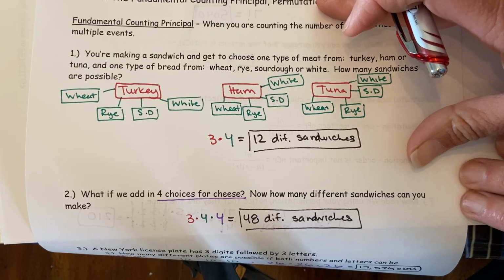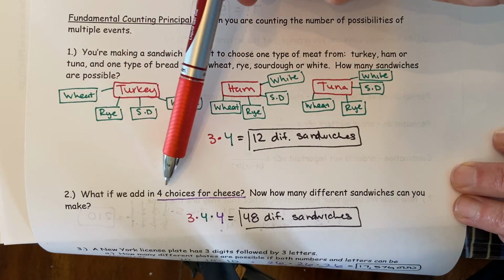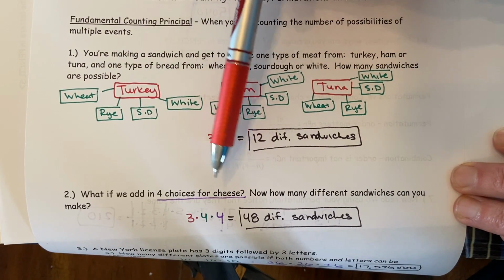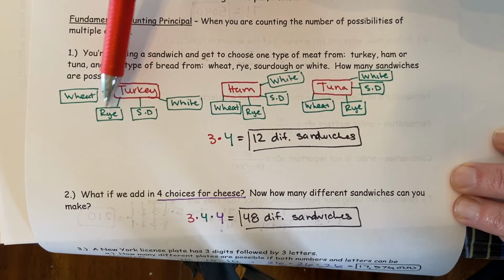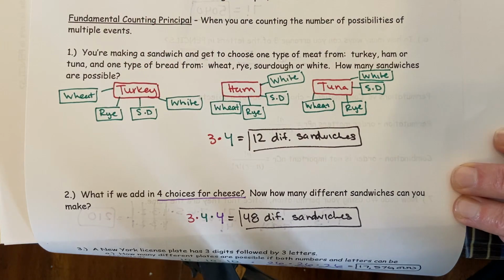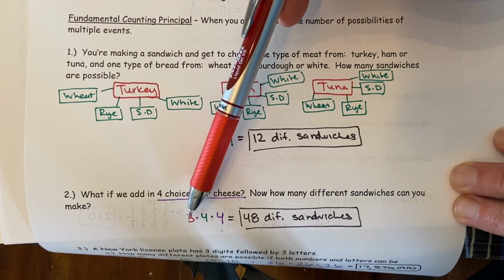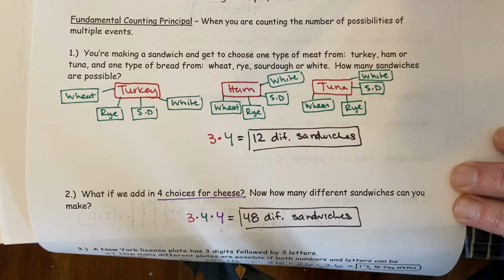Question number 2 says, what if we add in 4 choices of cheese? So then for turkey on wheat, I'm going to have 4 more options, turkey on rye, 4 more options, and so forth and so on. I can take each of my events, my meat, my bread, and my cheese, and multiply them together.